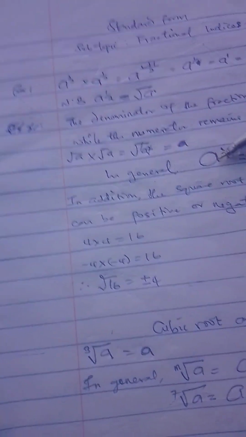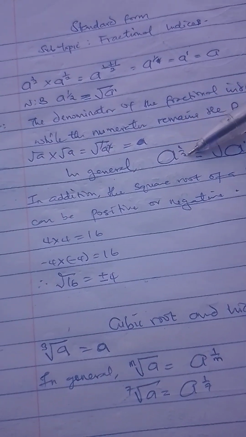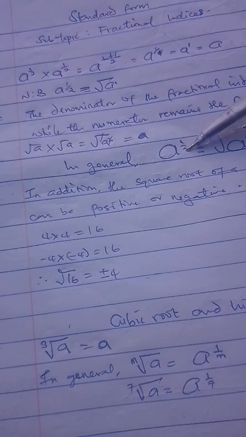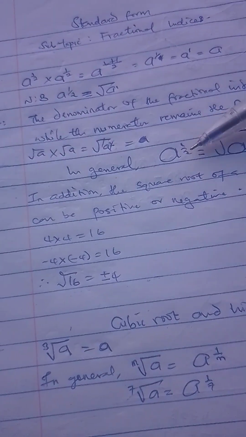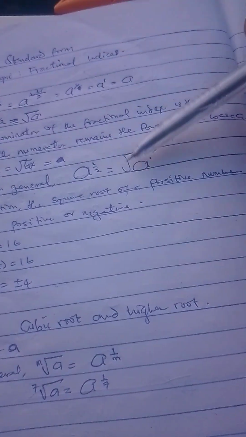In this manner, look at it here. When I have a raised to power 1/2, this is the root. That's why I call it square root. If this is 3, it's going to be cube root, right? While this is the power.